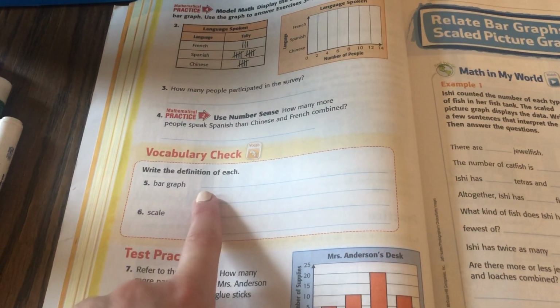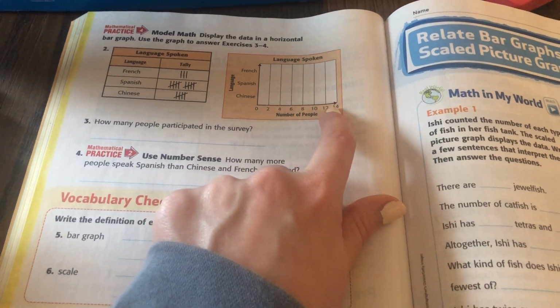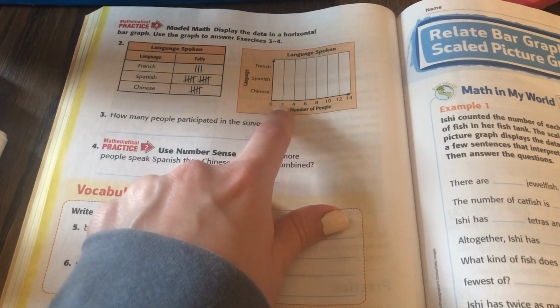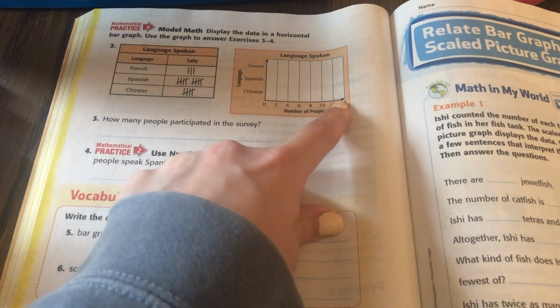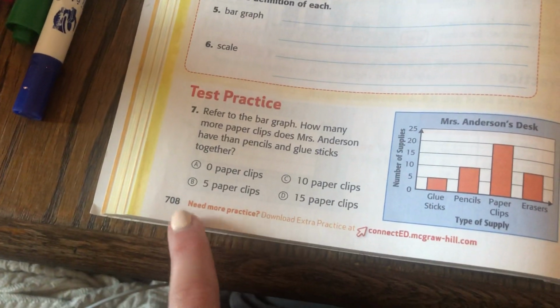And then your homework pages, the My Homework pages, are just more practicing making, filling in charts, and answering questions, and then seeing if you know what a bar graph and a scale is. Remember, the scale is how many spaces you choose between each number down here. So the scale is 2s, 2, 4, 6, 8, 10, 12. And that's 703 to 708.